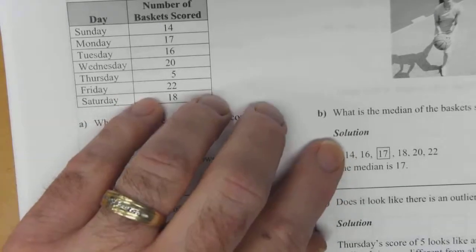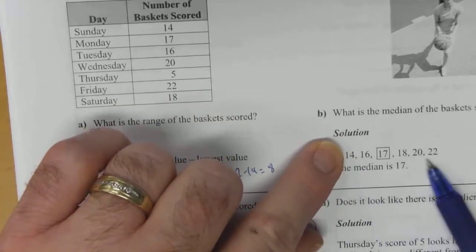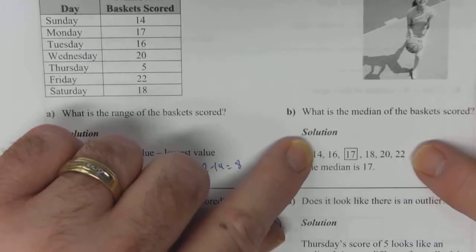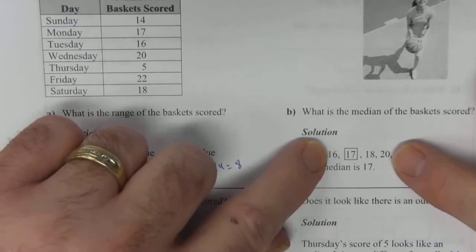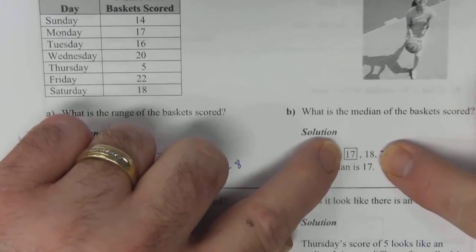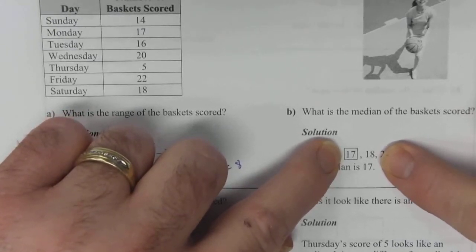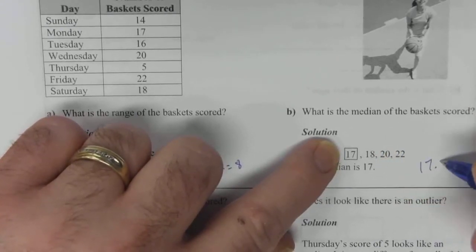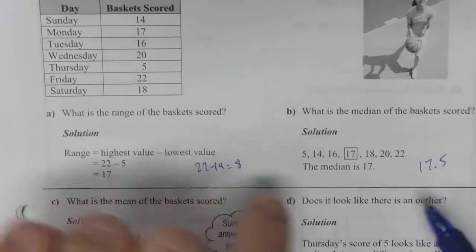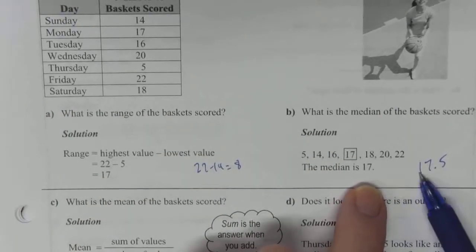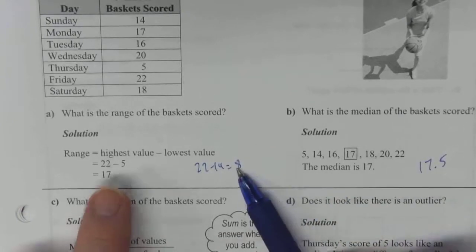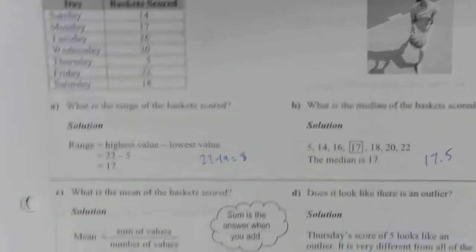If you took the 5 out and you had just these 6 numbers, then to calculate your median, you take one off each end, one off each end. You'd have 2 numbers in the middle, 17 and 18. So if you took the average of those two, your new median would then be 17 and a half. So almost the same, but a little bit different. Whereas this range is quite a lot different.